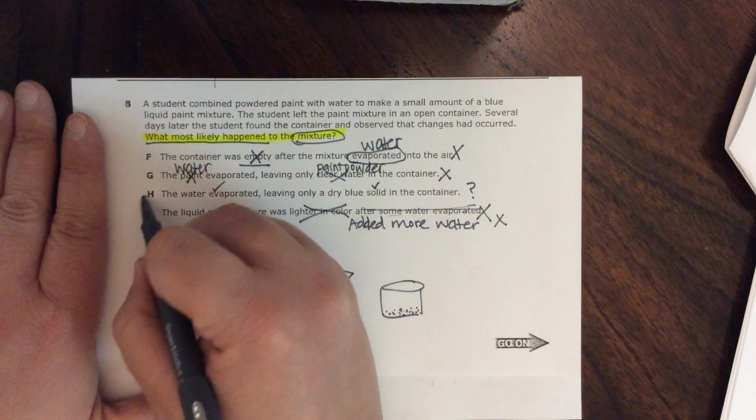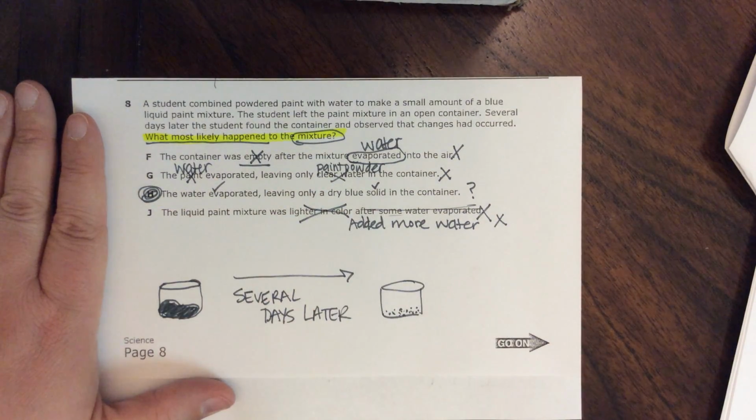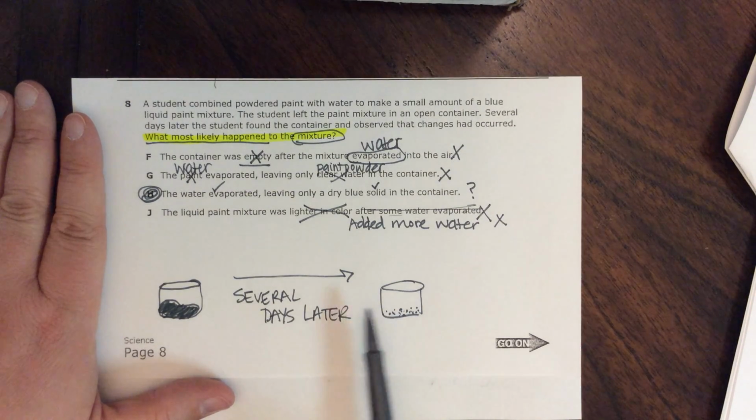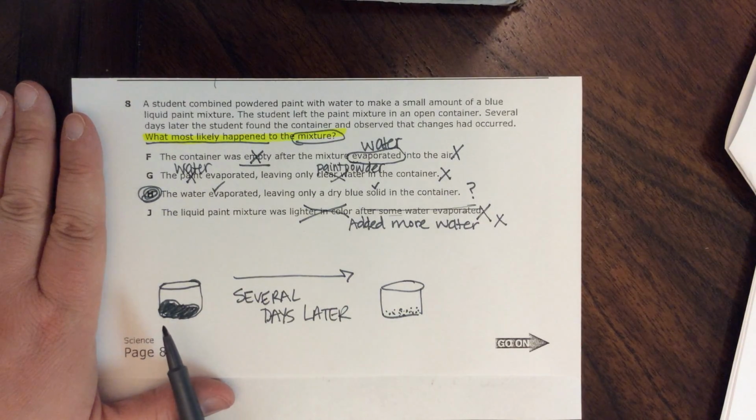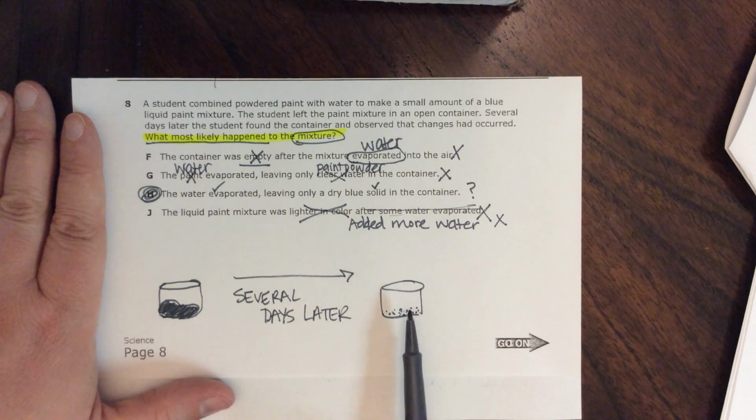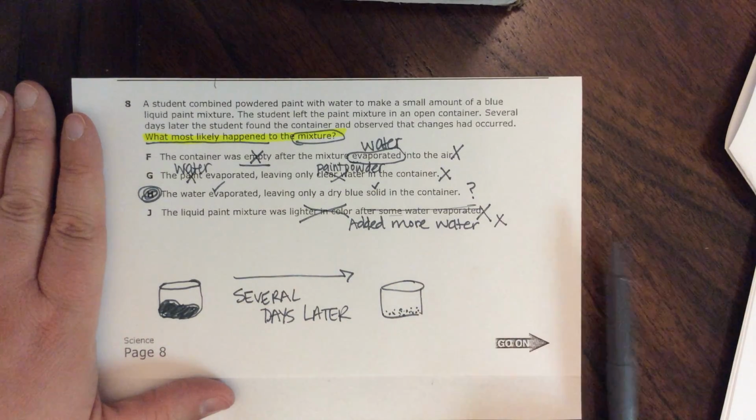So your correct answer is H. The water evaporated, leaving only the dry blue solid in the container. So however much dry blue powder they put in is going to be left behind after the water evaporates.